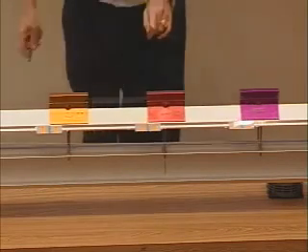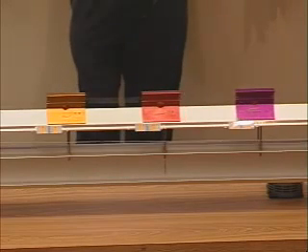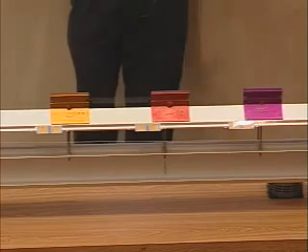But let's look at this middle one to see whether its amplitude is becoming constant. As long as the amplitudes are not constant, there are still transients.